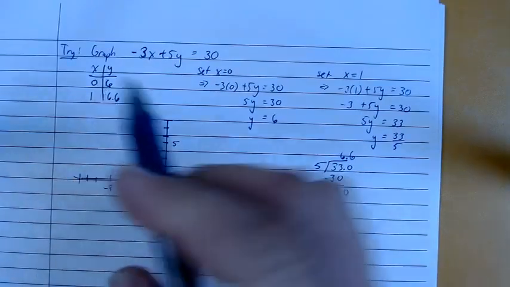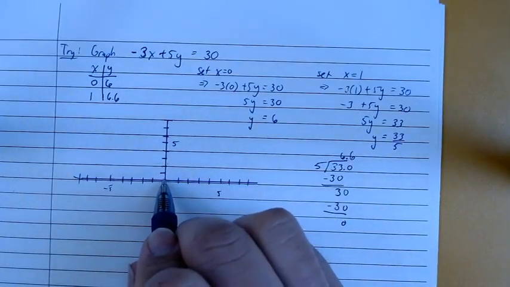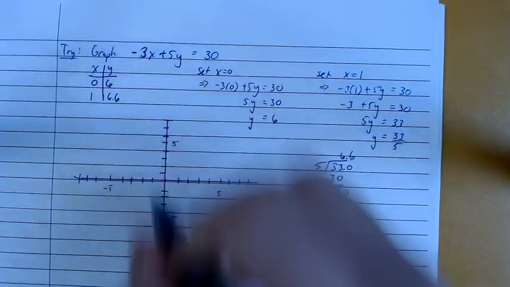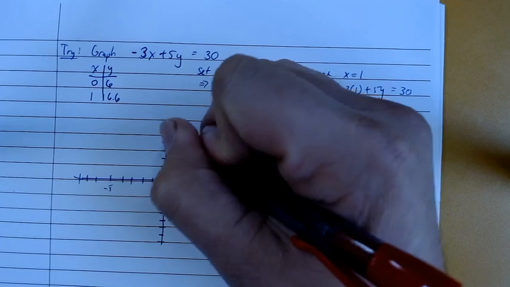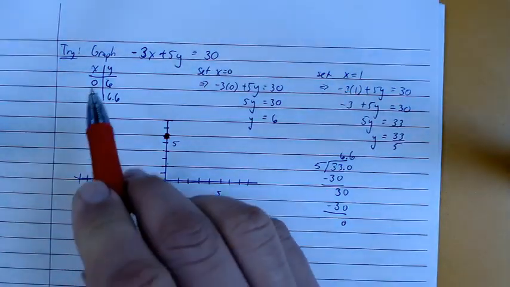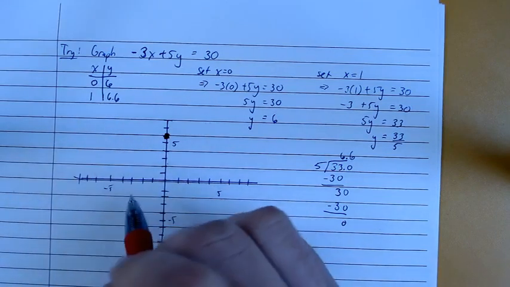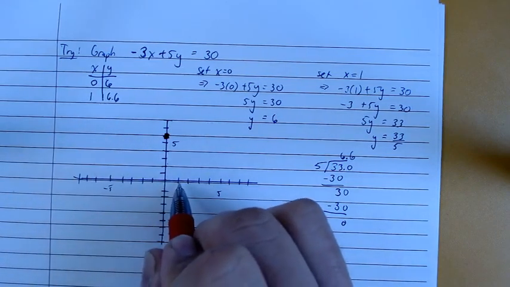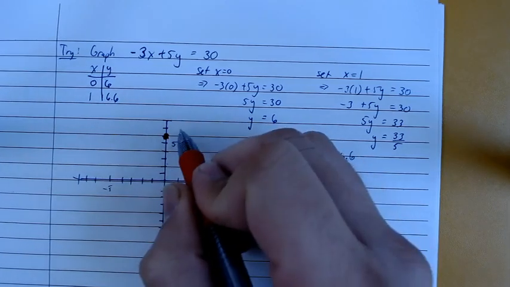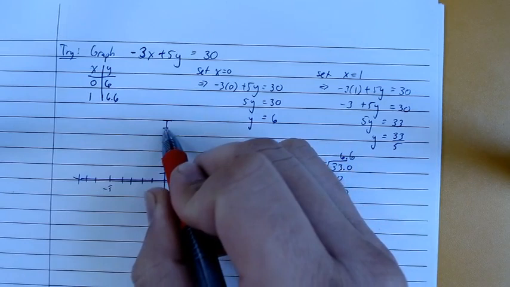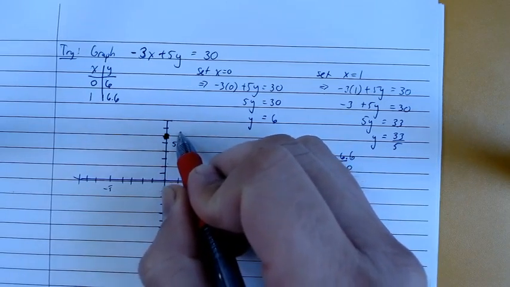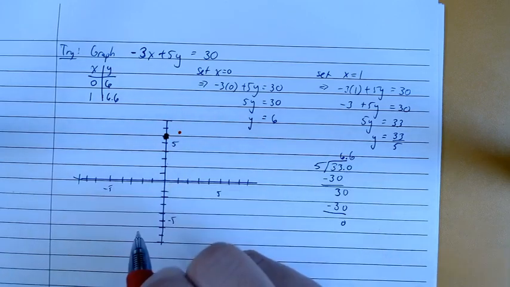We have 0, 6, which means from the origin, don't go left to right because of the 0. But then the 6 tells you to go up 6 steps. And that puts you on the y-axis right about there. Okay. Now, 1 comma 6.6, that means go to the right by 1 and go up 6 and a little bit more. Notice you don't go all the way to 7. This is 6, this is 7. 6.6 would be a little bit past halfway. So right around there.